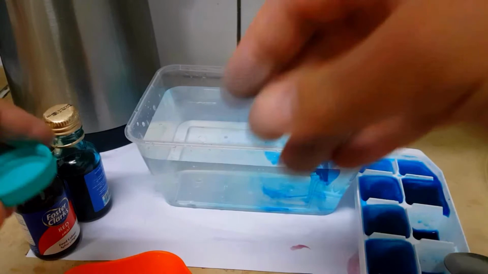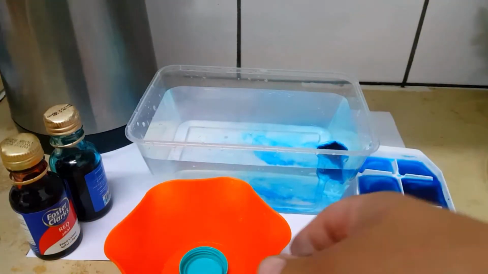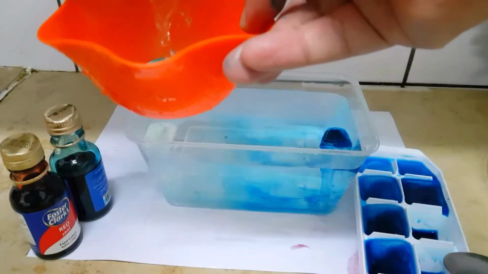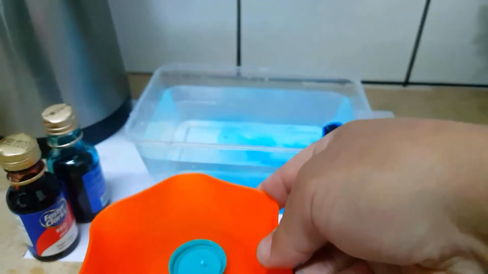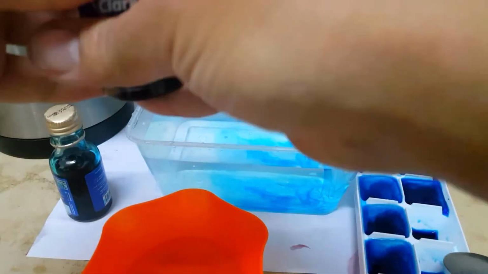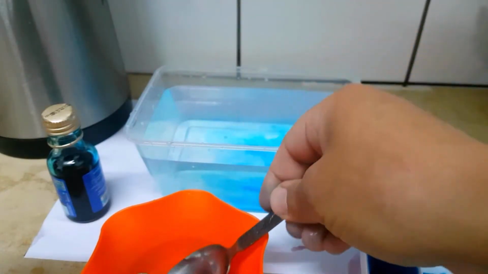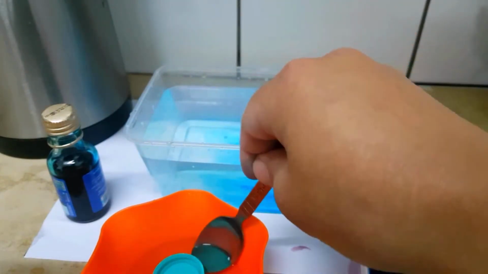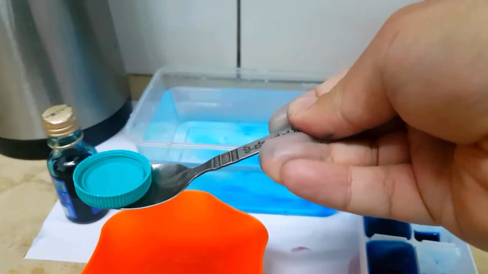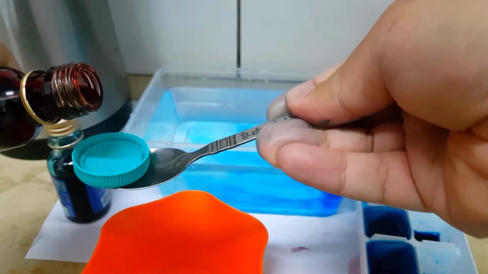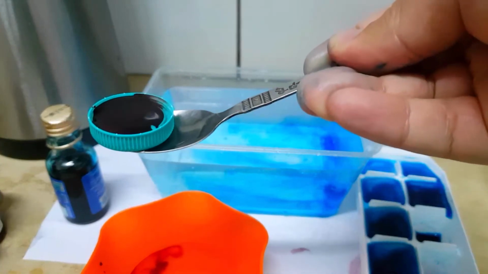Now let's use the other one. Let's use the hot water. Be careful when using the hot water, it's very hot. Now we'll add the red food color to the hot water. Like that, now we have hot red water.